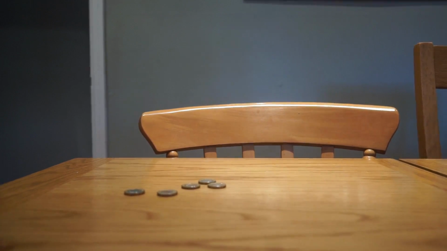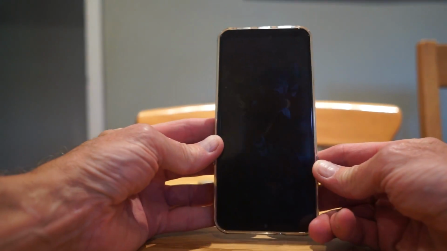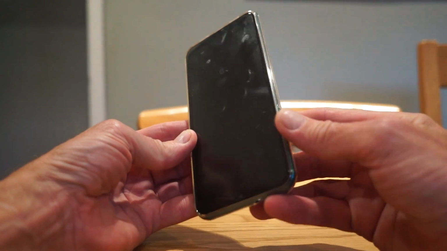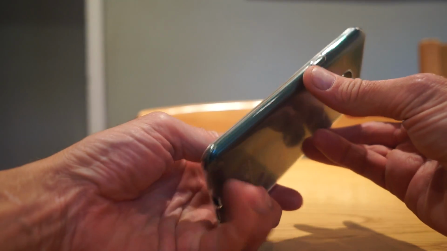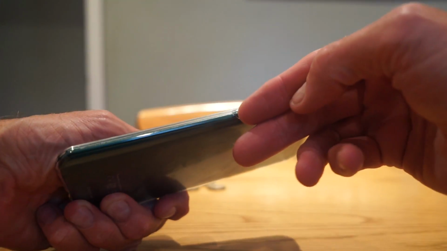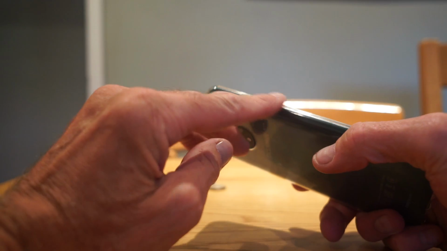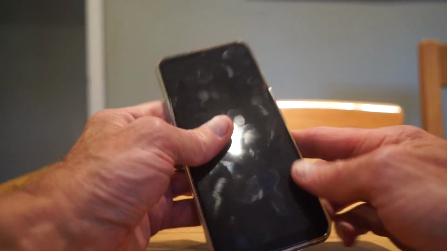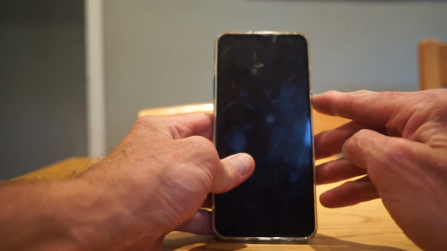Right, the Doogee X95 is now charged up. Let's see how it does. Okay, first of all, the power on button is on that side. For some reason, the up and down volume is on that side. Here we go.